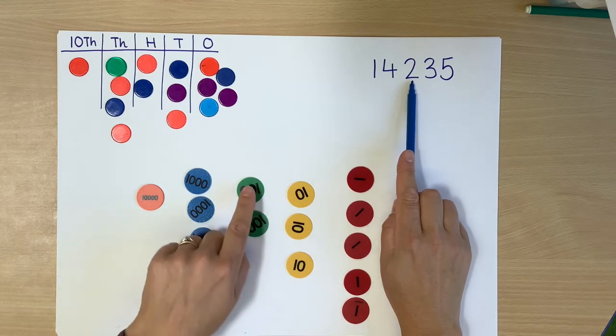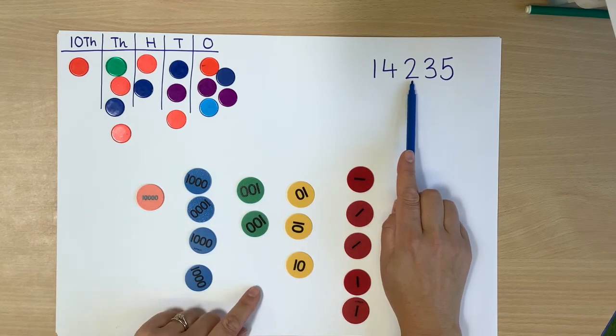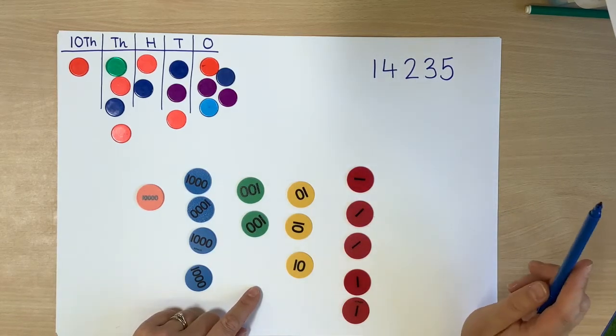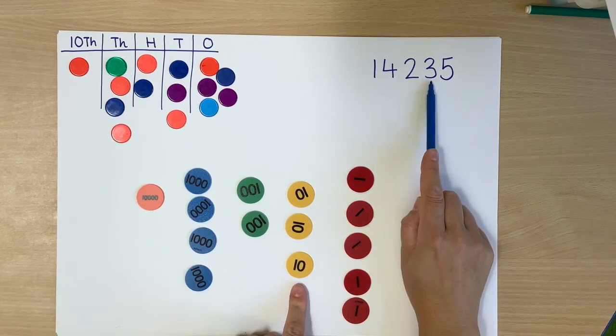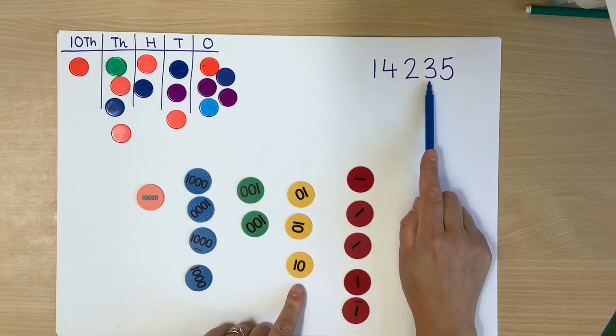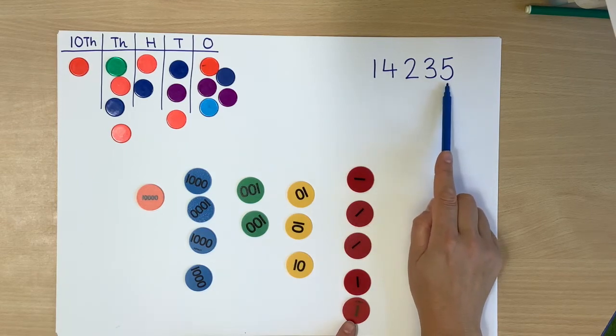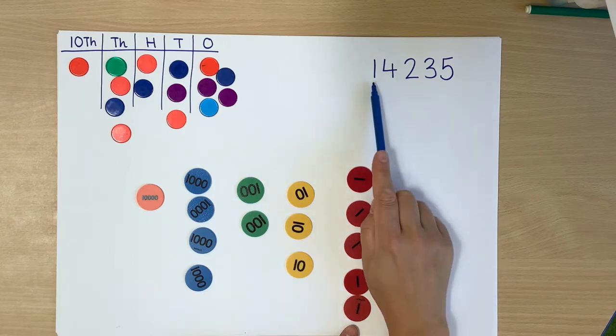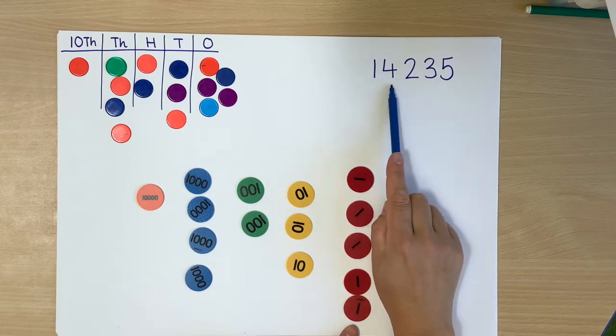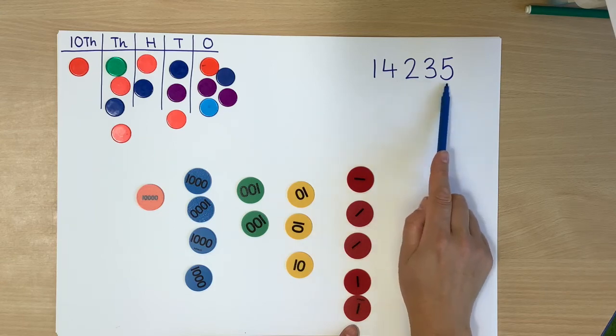It represents 2 hundreds or 200. The value of that digit is 200. The digit in the tens place is 3. That represents 3 tens. So that is worth 3 tens or 30. And the digit in the ones column is worth 5 ones or 5. That 5 represents 5 ones. So we've got 1 10,000, 4 thousands, 2 hundreds, 3 tens, and 5 ones.